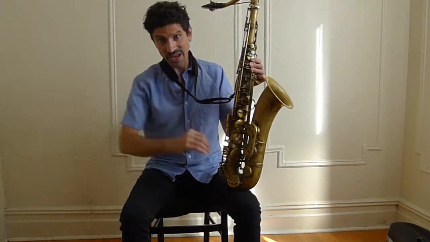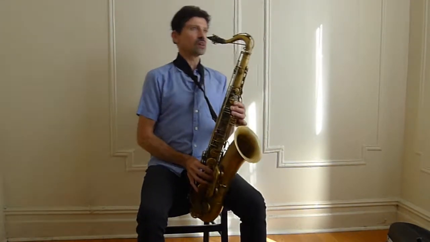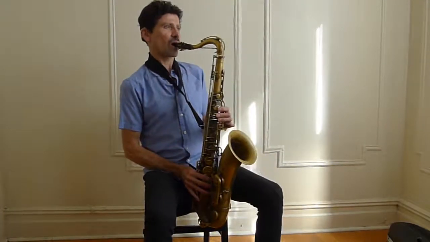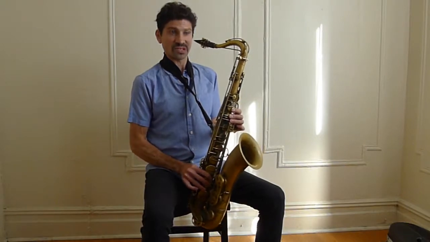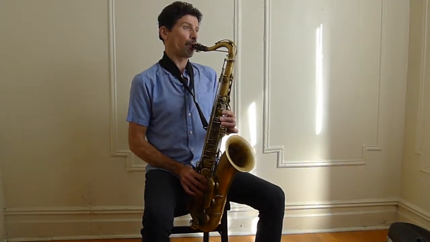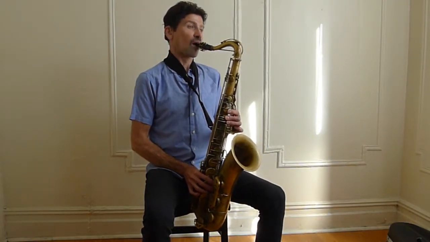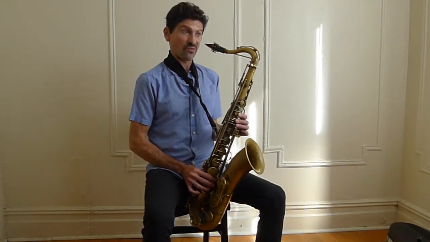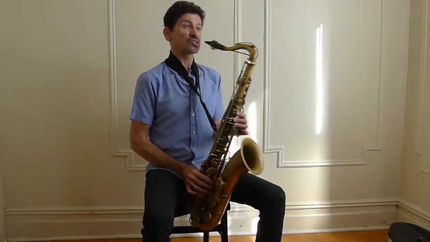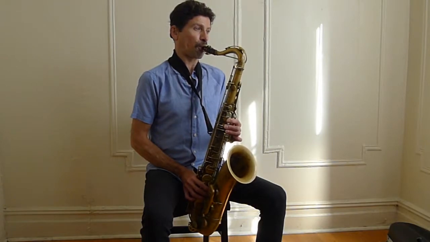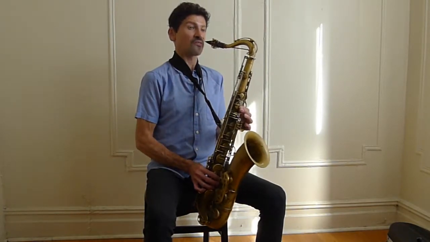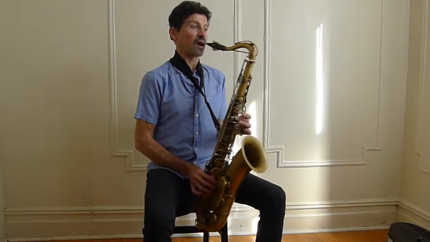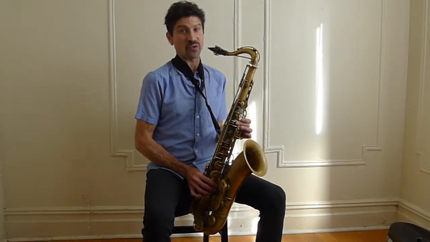Here is a C scale. C is the root, and then D is the second note, E is the third, F is the fourth, G is the fifth, A is the sixth, B is the seventh, and C is the octave or the eighth.